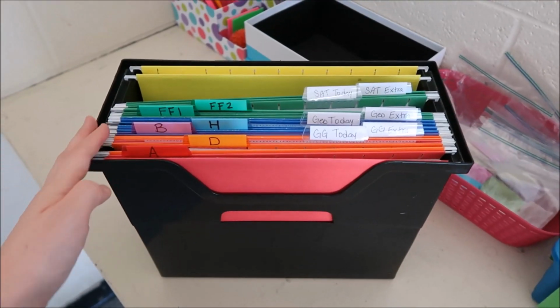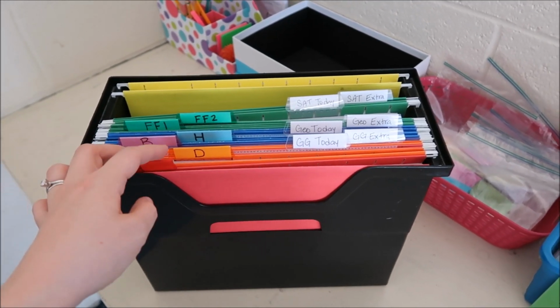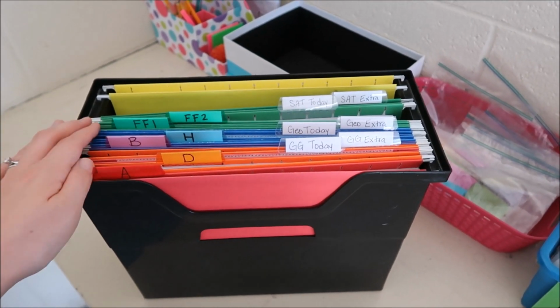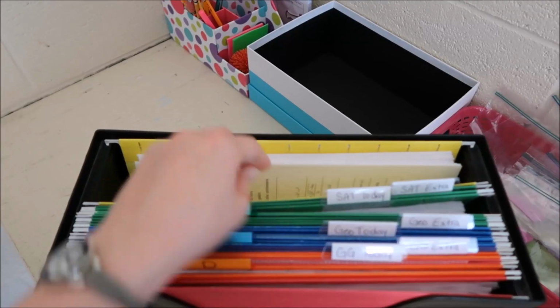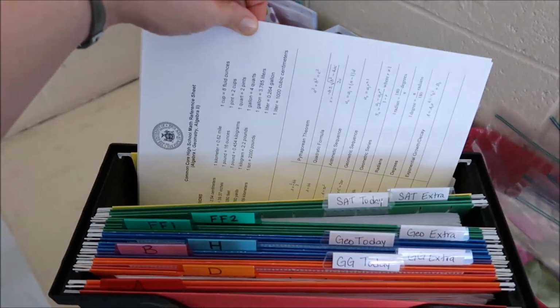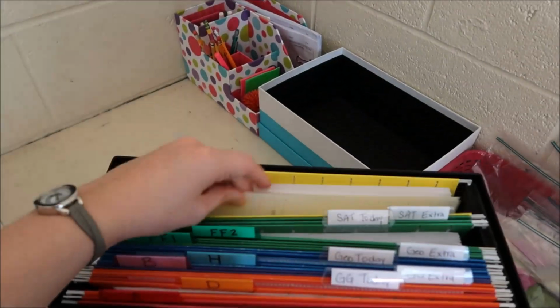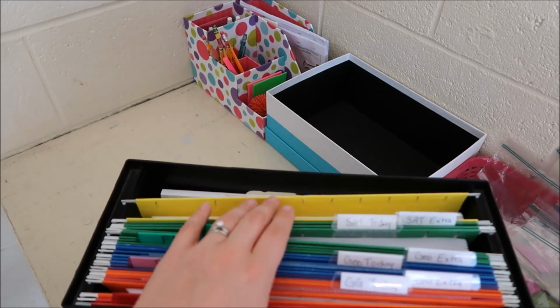So my classes are all color coded, and I have tabs that are actually corresponding to the color of the class, and folders that are corresponding to those colors as well. In the yellow folder in the back, I keep extra copies of the Common Core High School Math reference sheet in here, just in case I need it for a test, because that's usually something I forget, so I just have them ready to go here just in case.